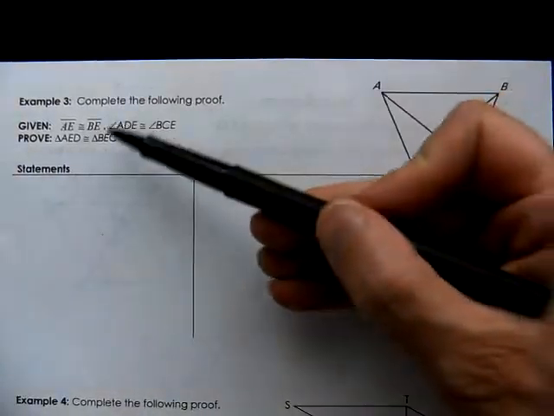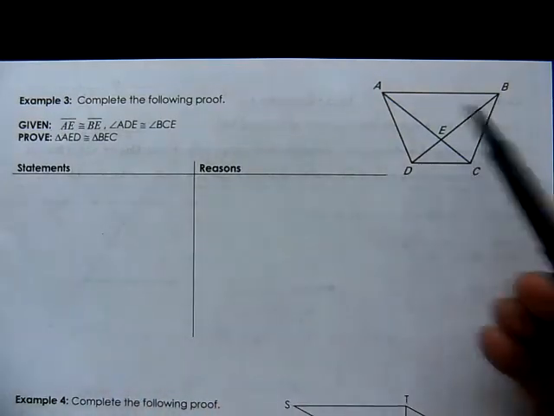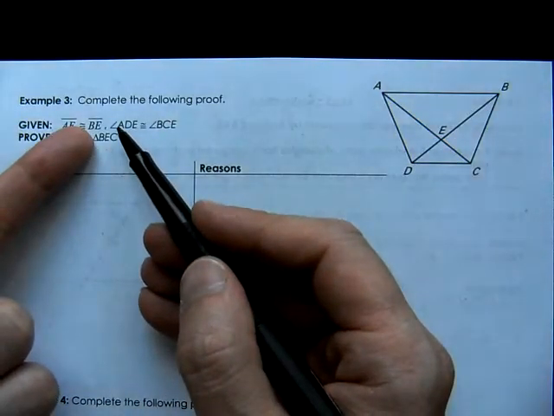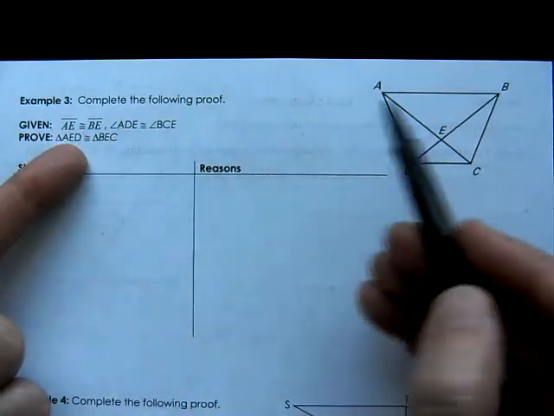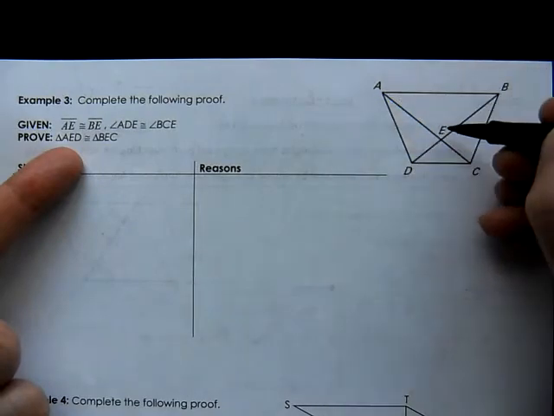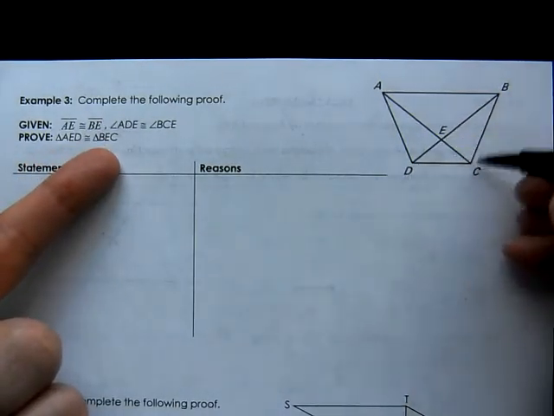So we do need to look at what the goal is to identify what part of the diagram we're looking at. So I'm starting off with what we have to show before we look at what we're given, because I want to know which triangles to focus on. So look at triangle AED. That's this leftmost triangle, and then triangle BEC.